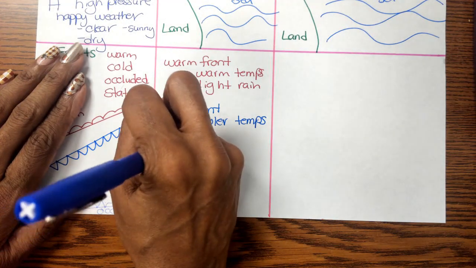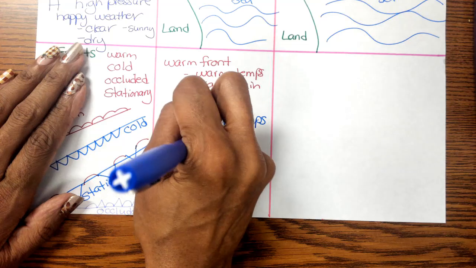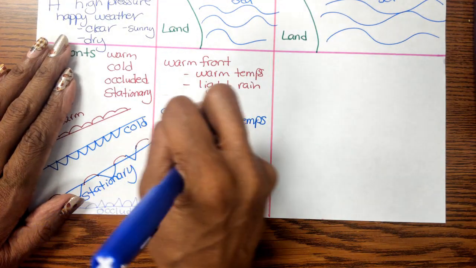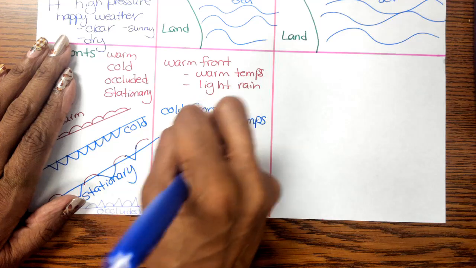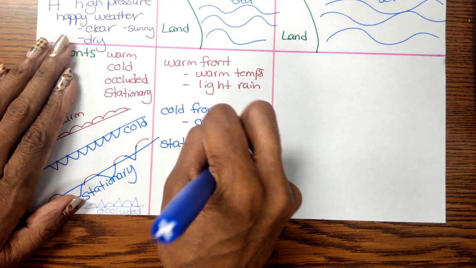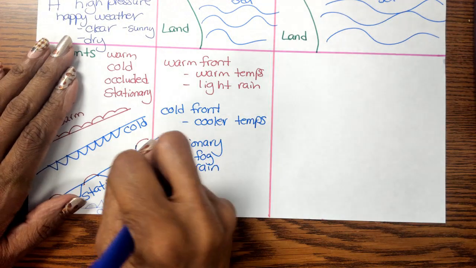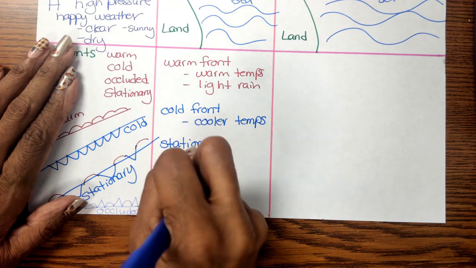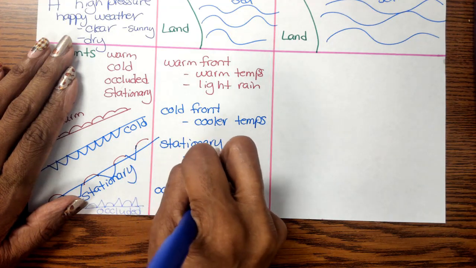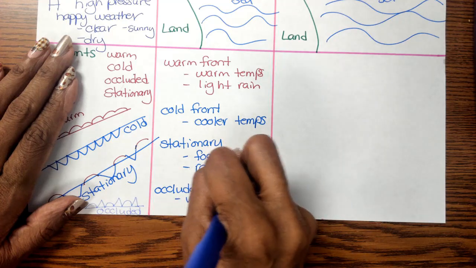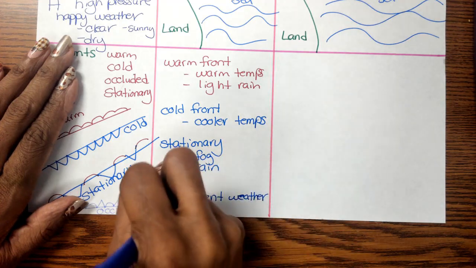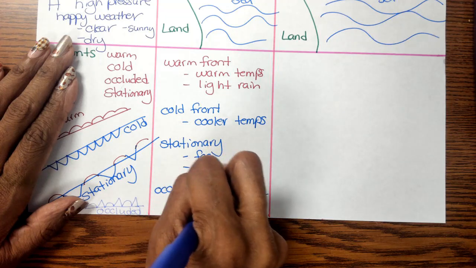A stationary front, remember, stationary front doesn't move. You can get fog, rain, and then occluded brings, I'm going to say, violent weather, and by that I mean thunderstorms.